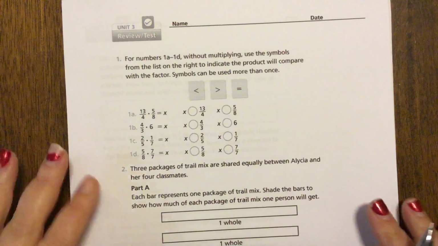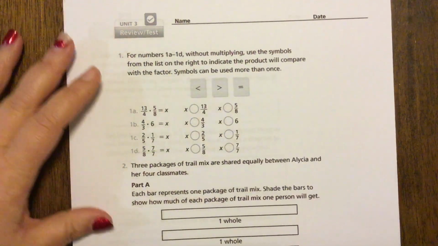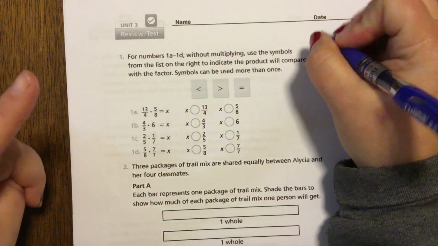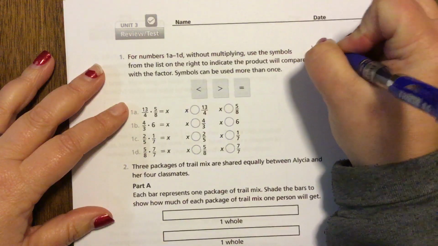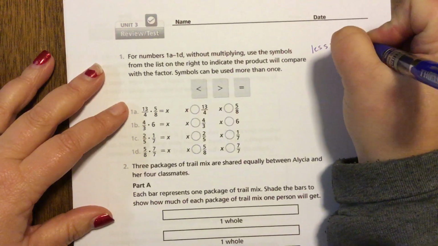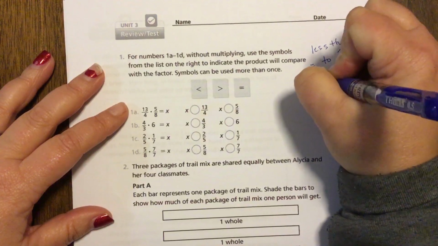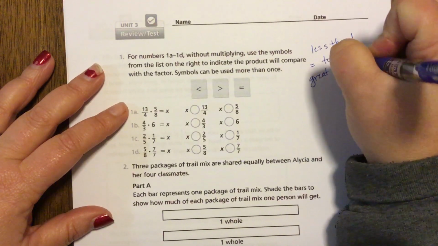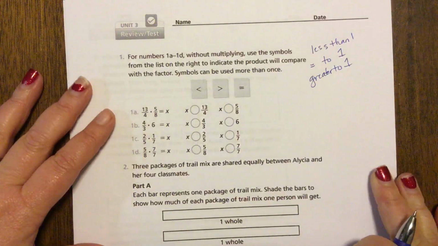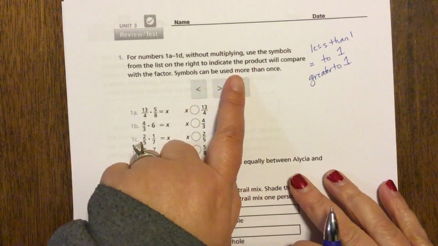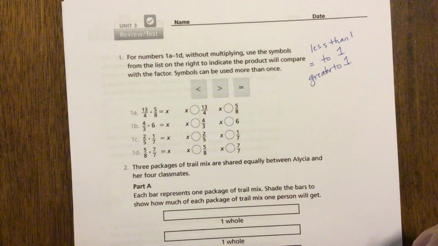Okay, so for number 1, this is asking if the answer is going to be less than 1, equal to 1, or greater than 1. And what it's also asking is, without multiplying. Okay, I'm going to be straight up. I would totally multiply because I don't know. And I don't want to be wrong, especially when I can multiply and prove my answer.